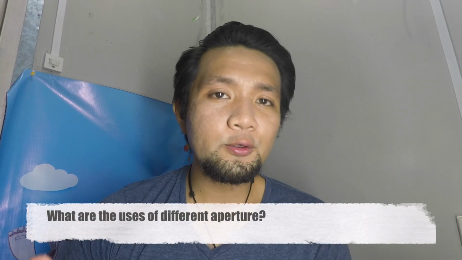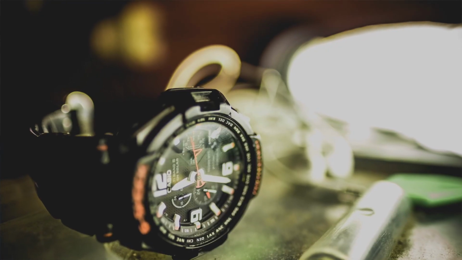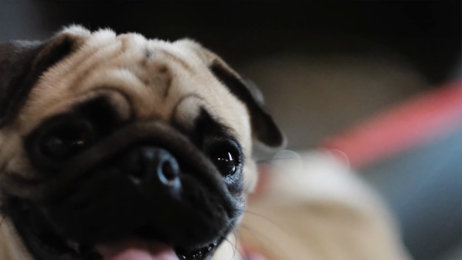Now, what are the uses of the different apertures? The first thing to note is that there are no exact rules regarding the uses of different apertures, but this is just a guide I'm going to give you. For example, apertures ranging from f1.2 to f2 are very good for low light and usually used for macro shots or portraiture.